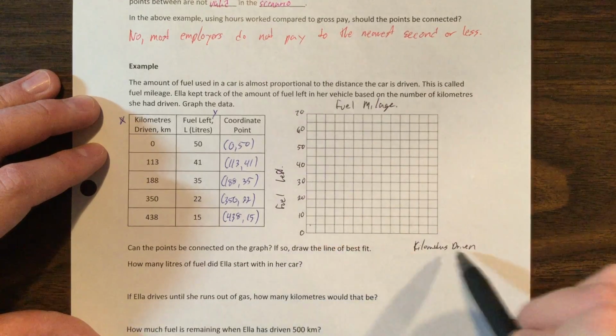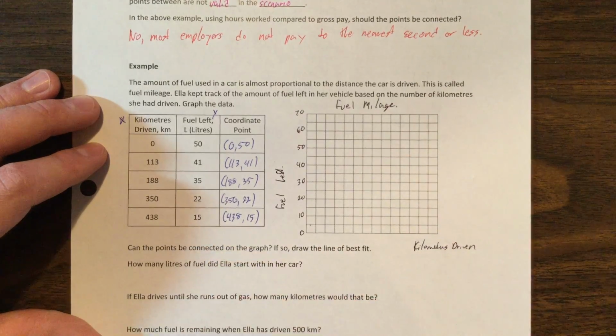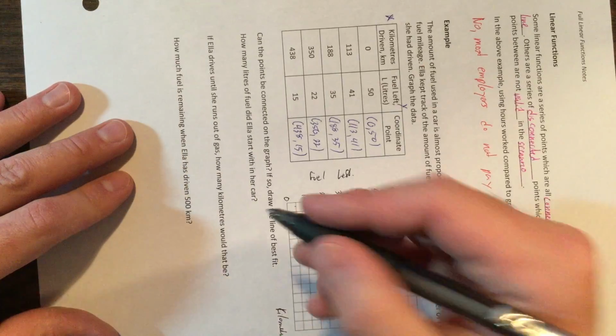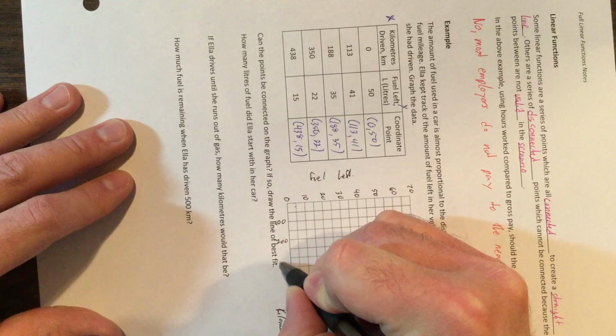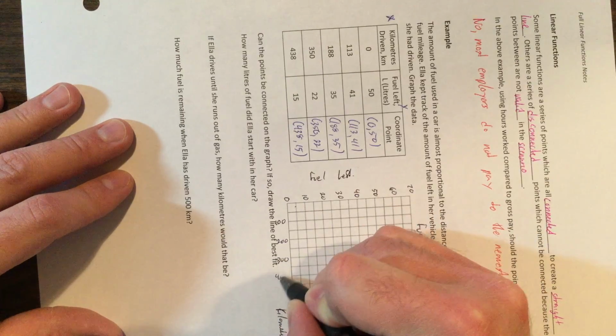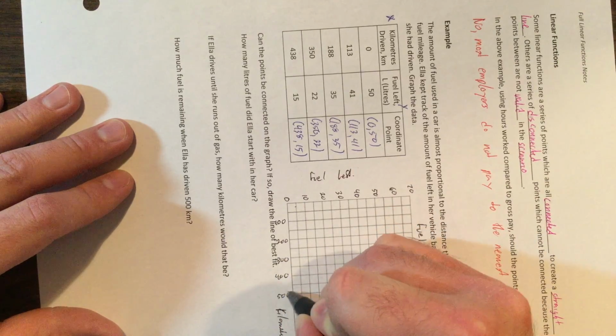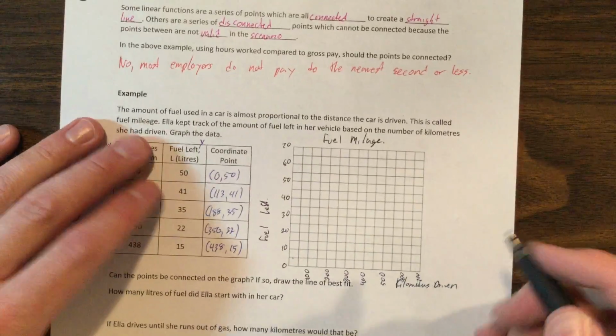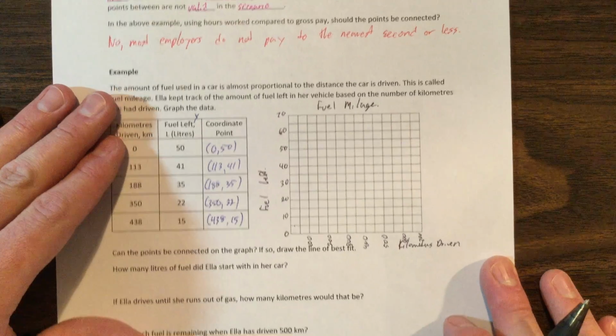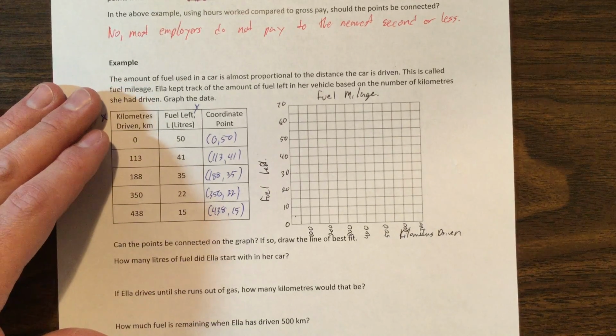On this side, kilometers driven, I have to go up to 438. The easiest way is probably to go up by 50s. So 100, 200, 300, 400, 500, and this is going to be 600, and 700. It's a little tight. Apparently, I have to make my notes a little bit better.